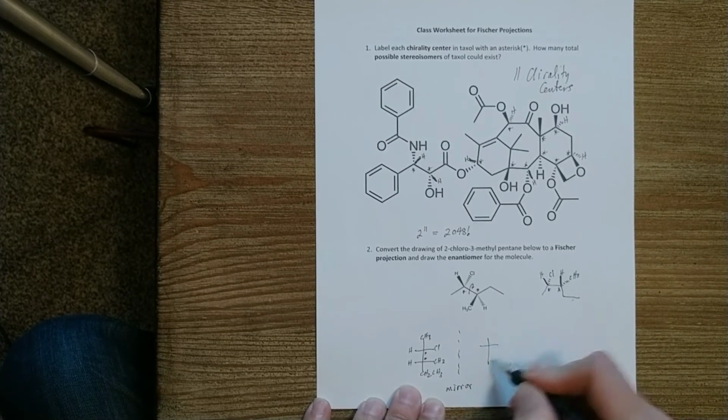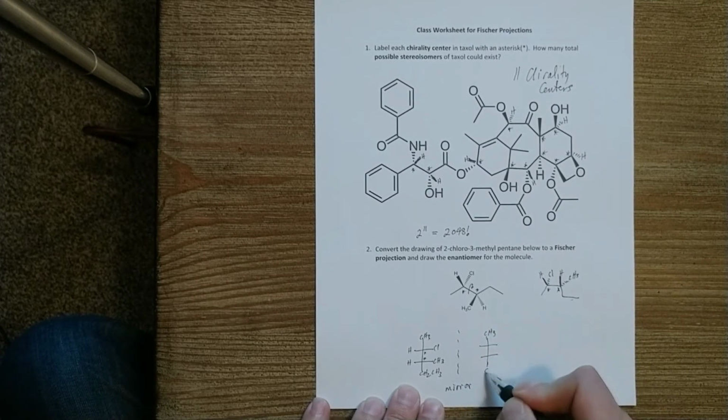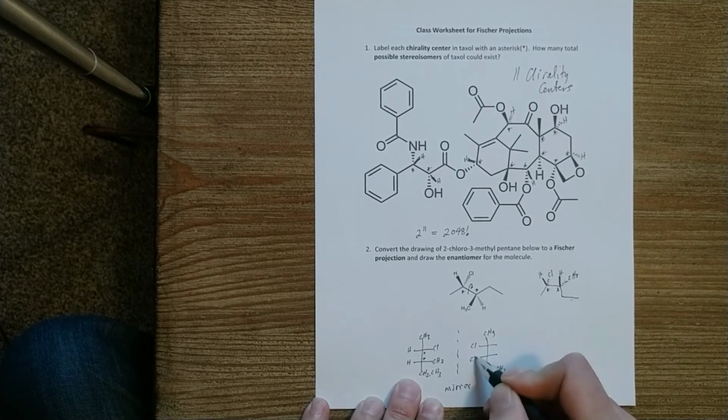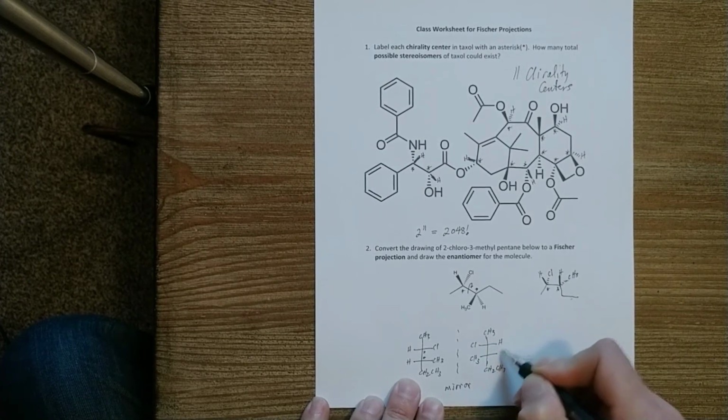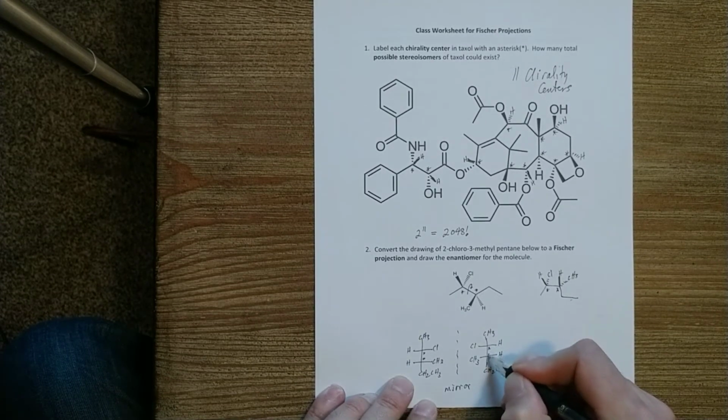And then we draw another Fischer projection with bars. The methyl's on top, ethyl is on the bottom. Now the chlorine and methyl are on this side, and the 2 H's are over there. So those are mirror images of each other. And again, that's the 2 chirality centers.